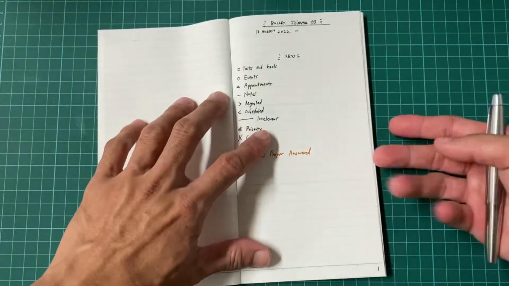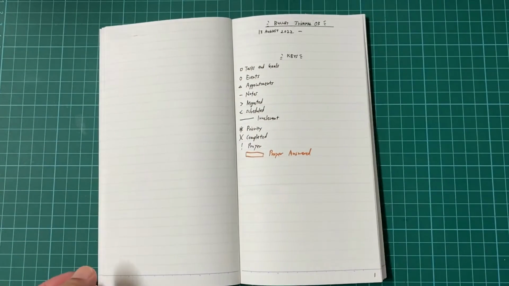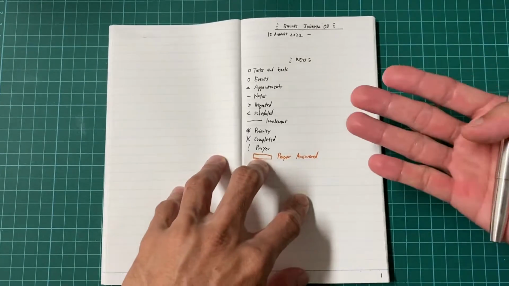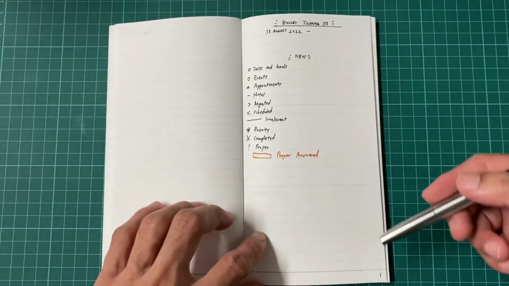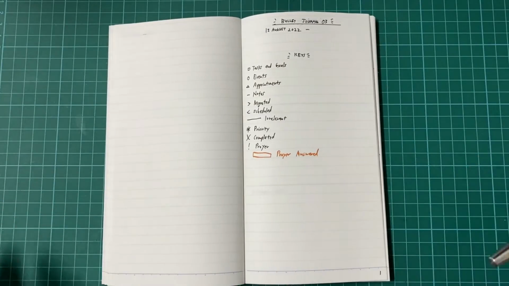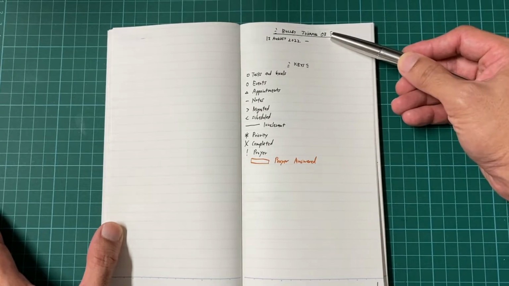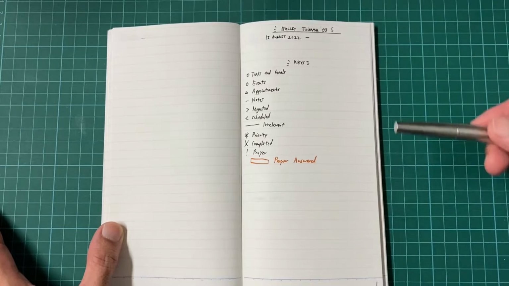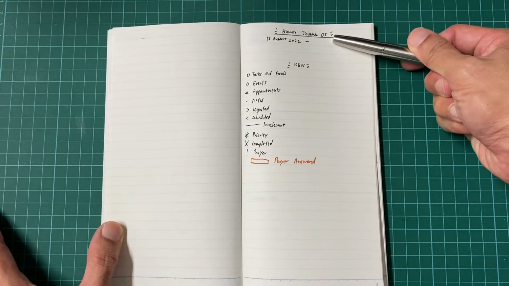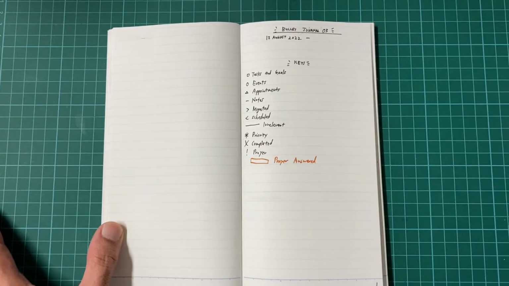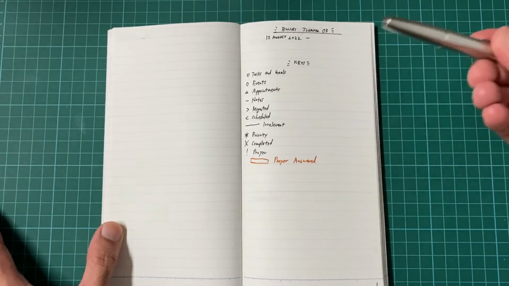So I'm just using this notebook as an example of how I do my journaling and my planning. Let's say this is a fresh insert. This is page 1, and I will typically put a title here, bullet journal, and give a number. If this is insert number 3, I'll put insert 03 here. I'll put a date, in this case the 13th of August 2022, up to whatever date I finish off the journal. And then you have your bullet journal keys, or your BuJo keys.